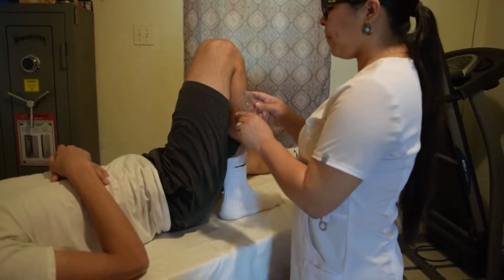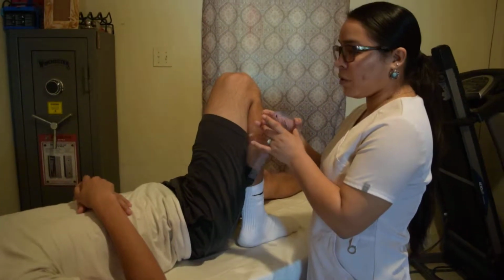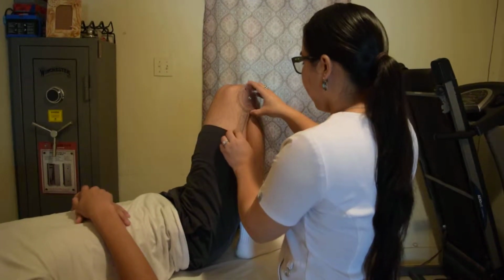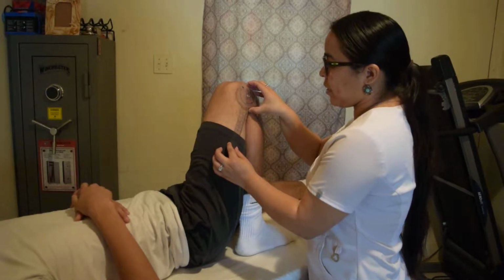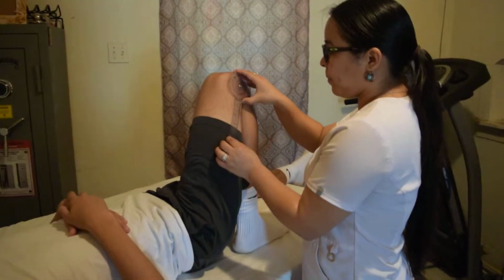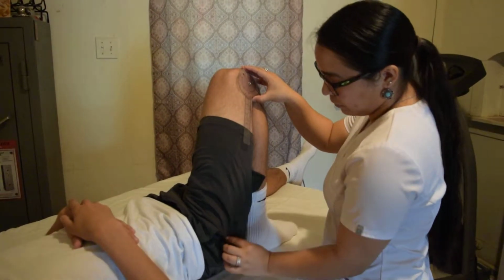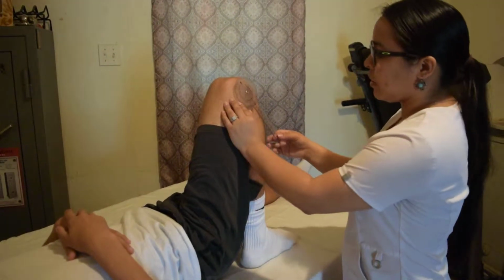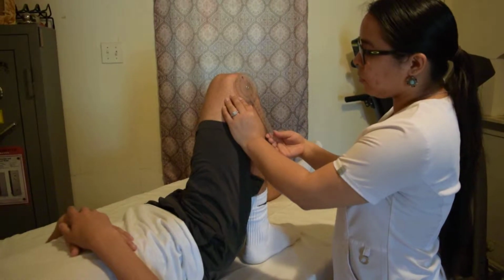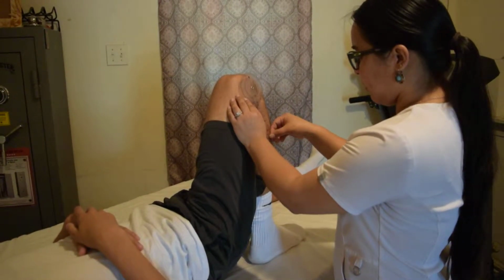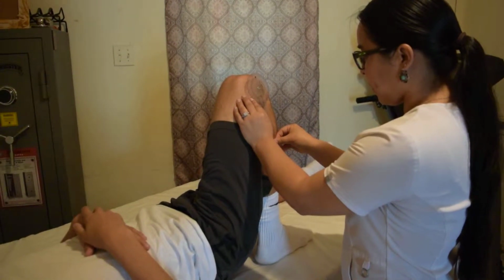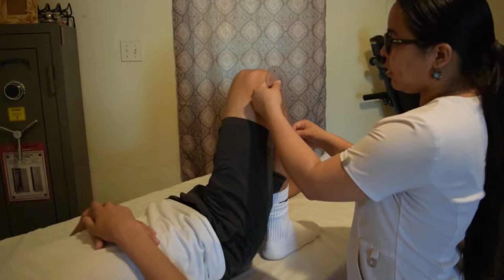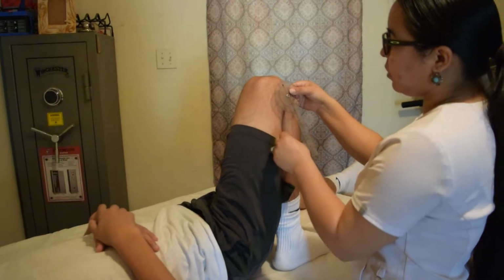Now using the goniometer, this here is known as the axis or the fulcrum. So this has to be placed on the lateral epicondyle of the femur. This right here is a stationary arm, which is the proximal arm. It has to be lateral to the midline of the femur, which is also known as the greater trochanter. This over here is the moving arm, also known as the distal arm. This has to be lateral to the midline of the fibula, also known as the lateral malleolus. So here, his knee flexion would be 0 to 150 degrees.